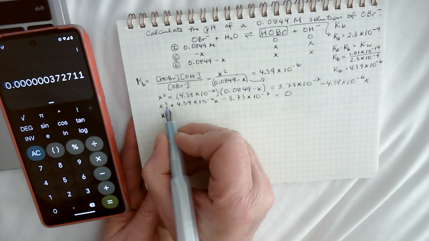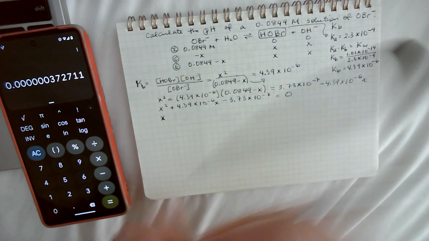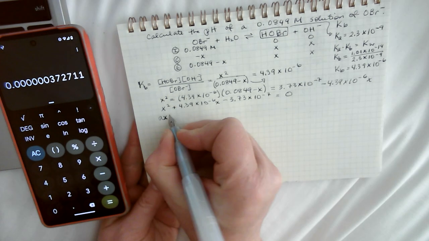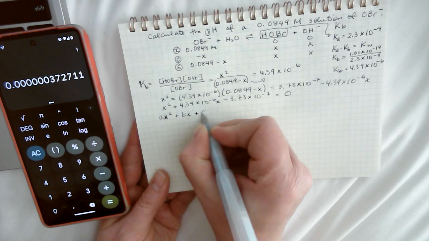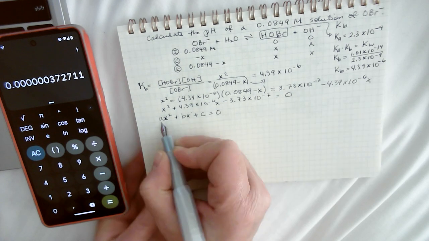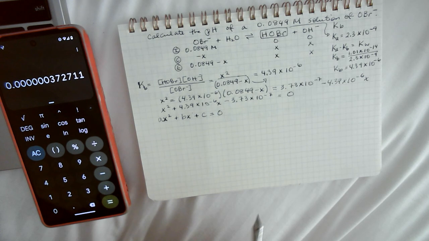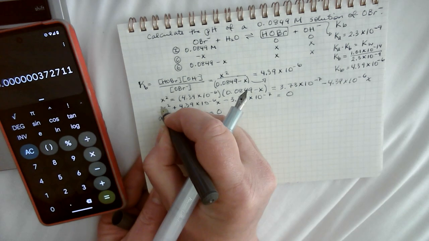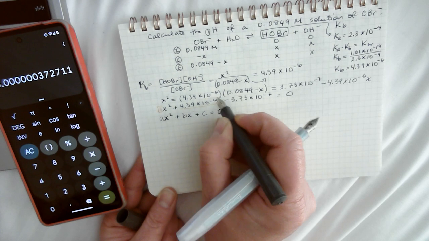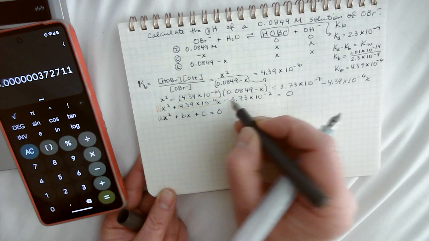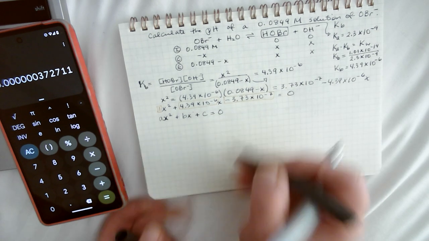Alright, so we've got a quadratic, so we recognize that our regular quadratic formula is of the form ax squared plus bx plus c. So if we look at our coefficients here, the a value is going to be 1, the b value is going to be this number right here, and the c value is going to be this number right here, including that negative sign.